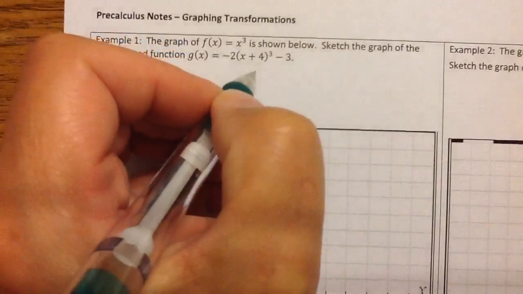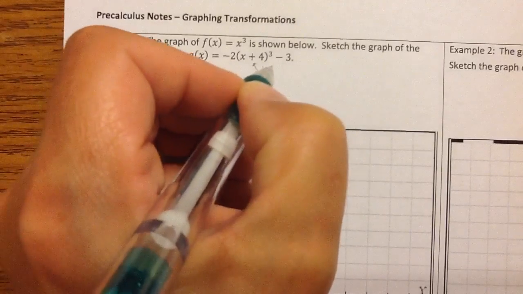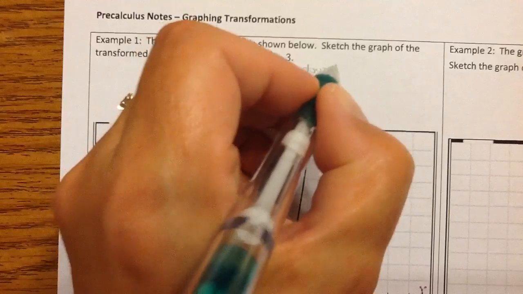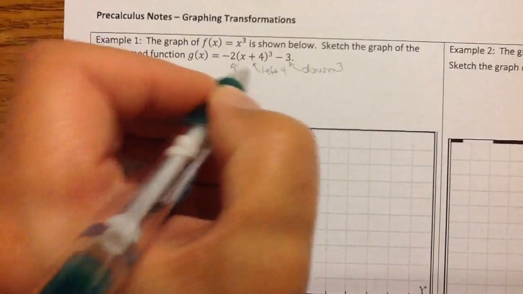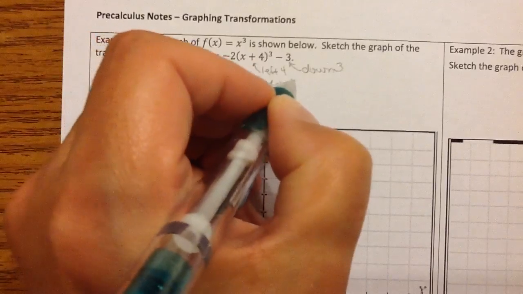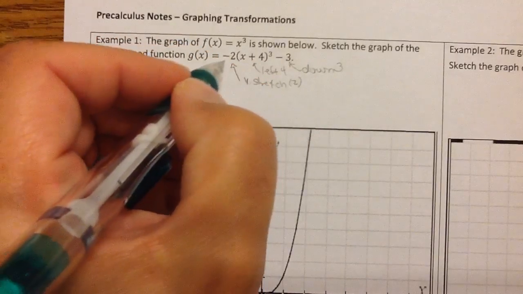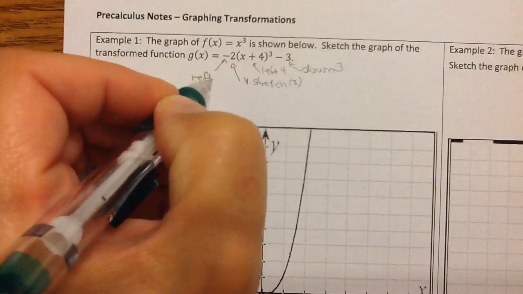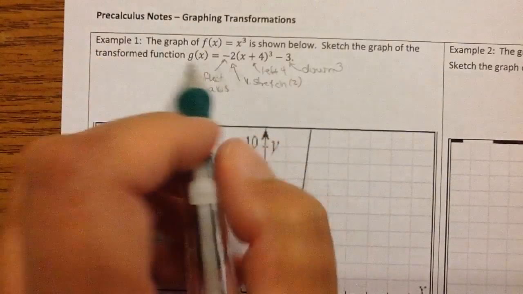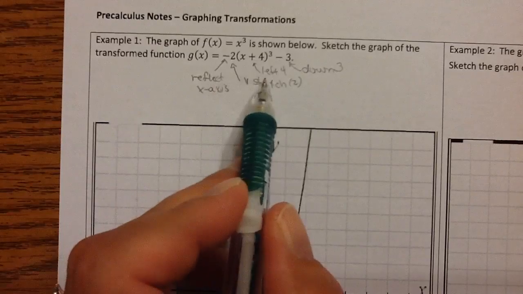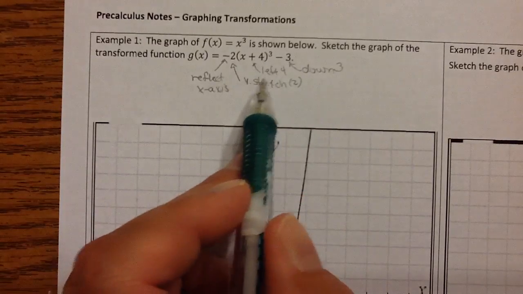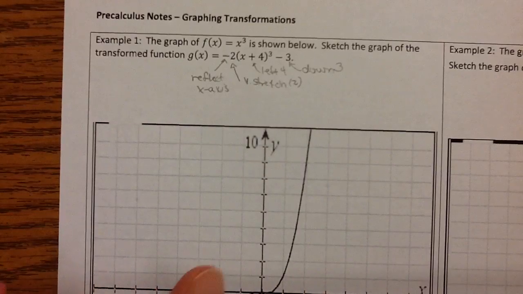So it's been moved left 4, down 3, stretched vertically by a factor of 2, and then reflected in the x-axis. But now the order is important when I draw them. I want to reflect and stretch first, and then shift last, because multiplication gets done before addition and subtraction.